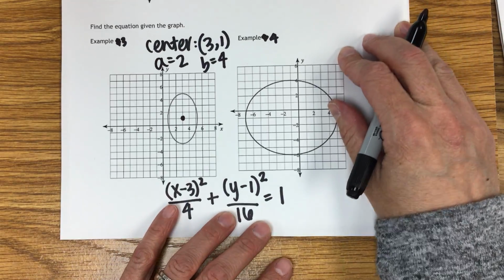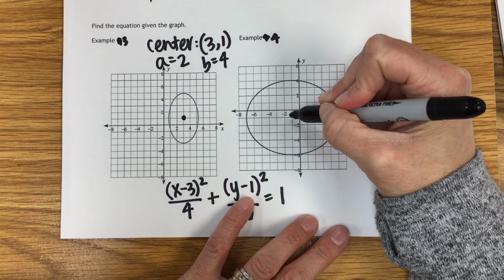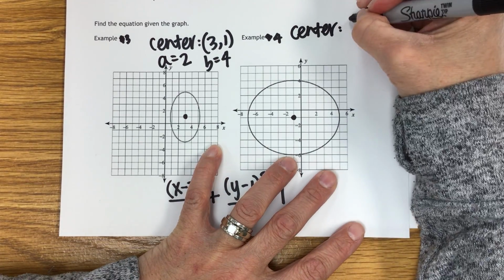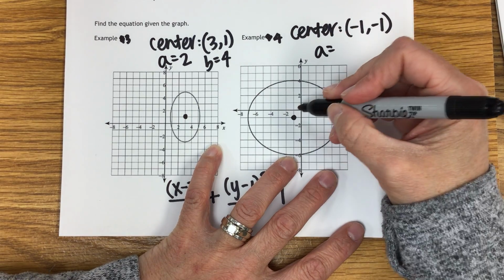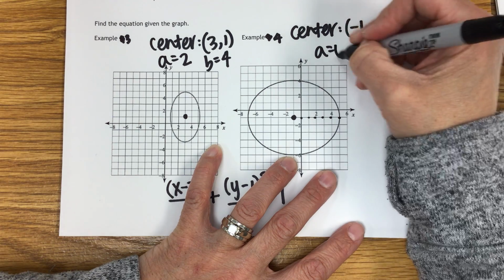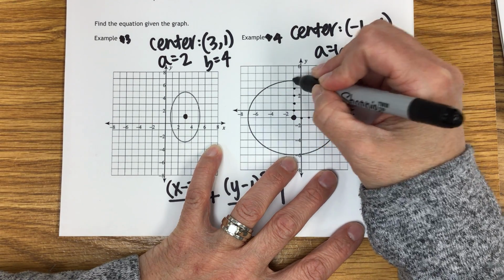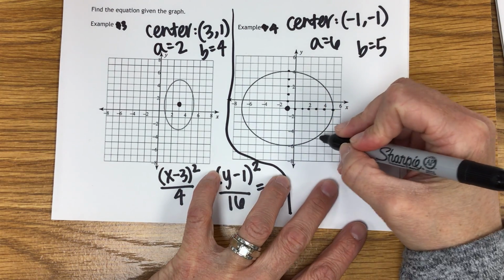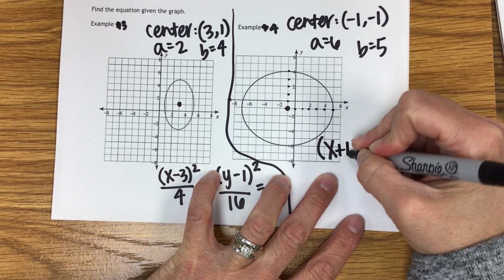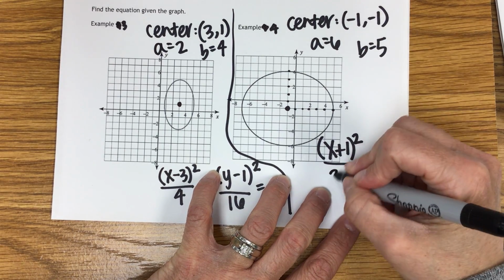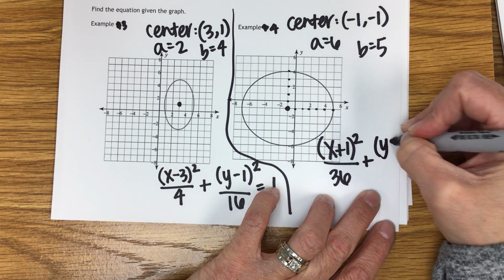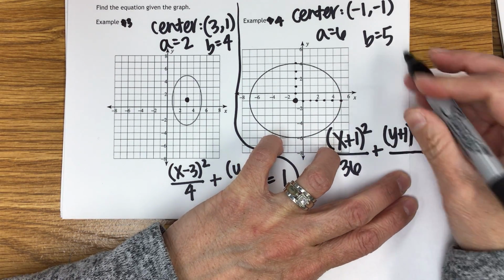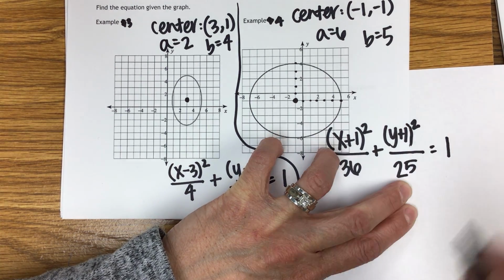Let's try to do example 4. If I'm doing the best I can, it looks like the center is at -1, -1. Looks like A, my sideways distance, is 1, 2, 3, 4, 5, 6. And my vertical distance is 1, 2, 3, 4, 5. And so then I'll write my equation. I kind of run out of space here a bit. All right, so x minus -1 means x plus 1 squared divided by a squared, so 36. And then y plus 1 squared divided by b squared, so 25, equals 1.